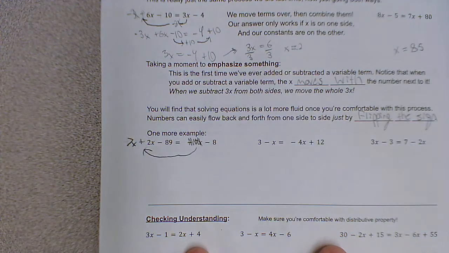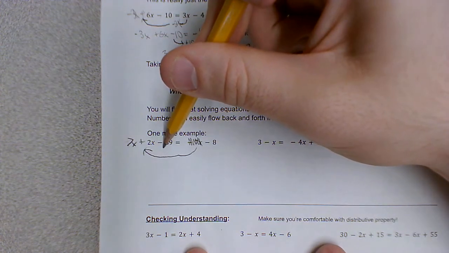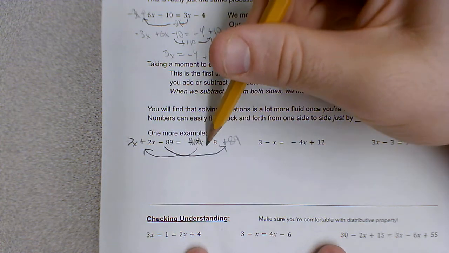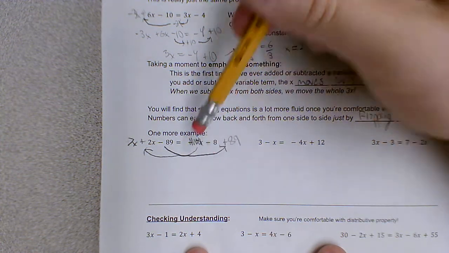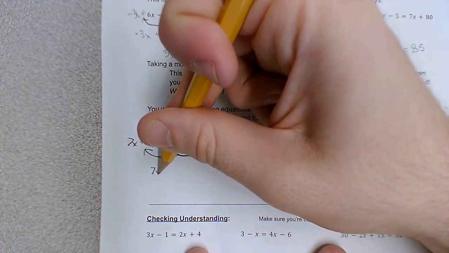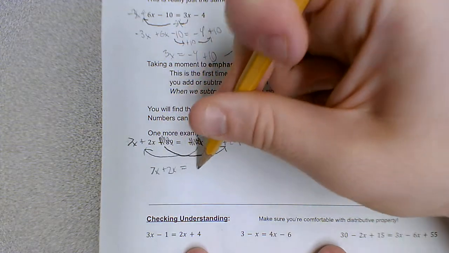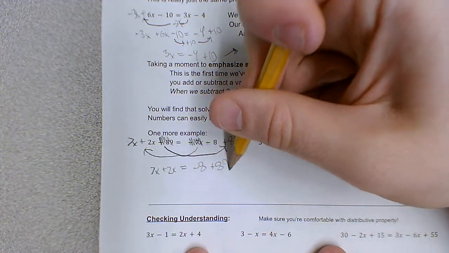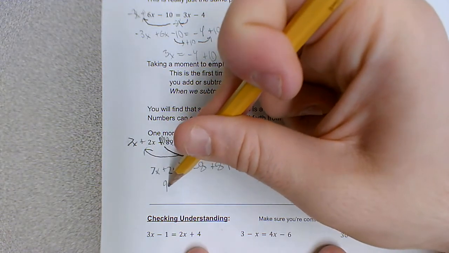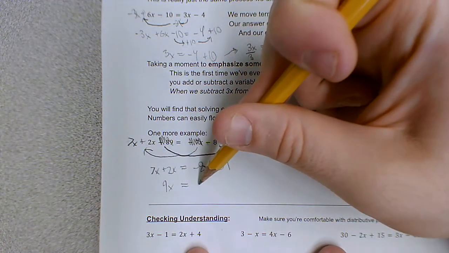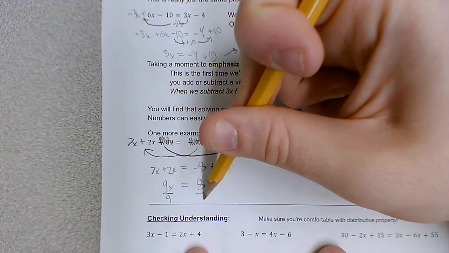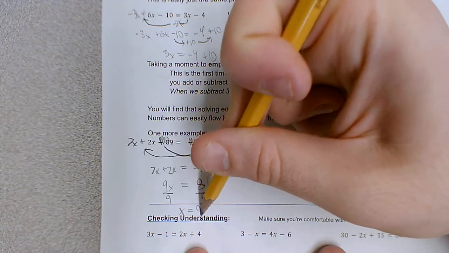Once I'm comfortable with this, I can do both at the same time. I'm going to move my 89 over, make it plus 89, and cancel it out from the left side. That's going to mean I have 7x plus 2x equals negative 8 plus 89. Then I combine my 7x and my 2x. I end up with 9x equals negative 8 plus 89, 81. Then I can divide both sides by 9, and I find that x equals 9.